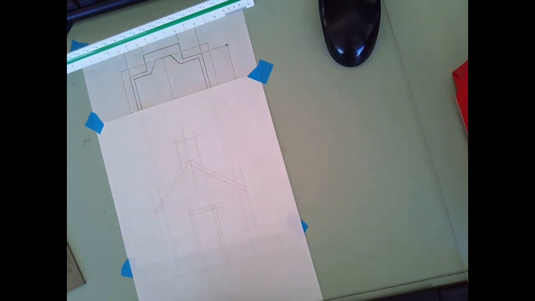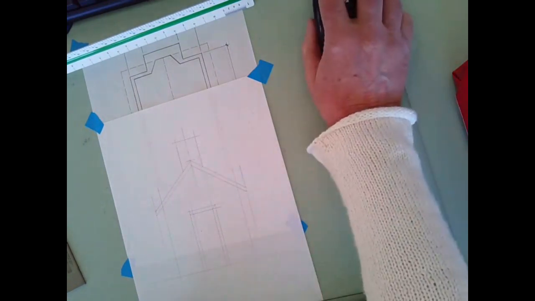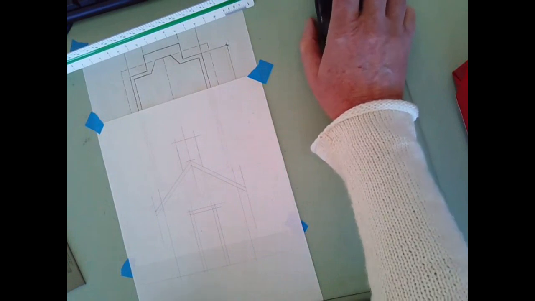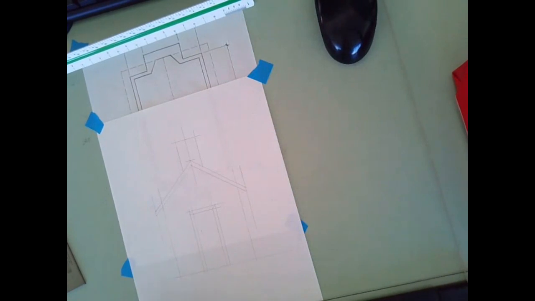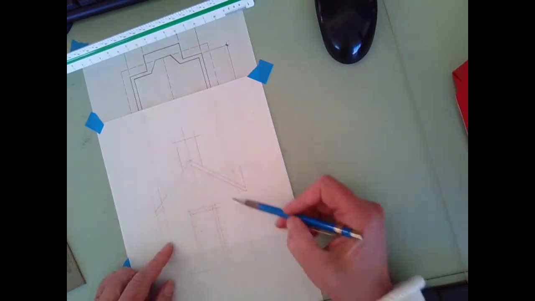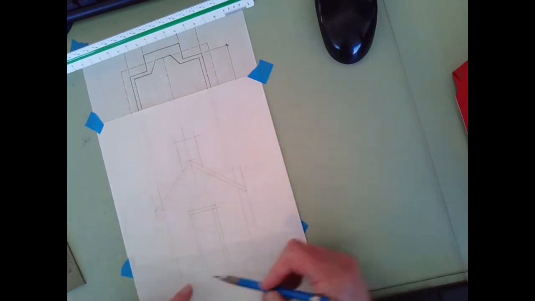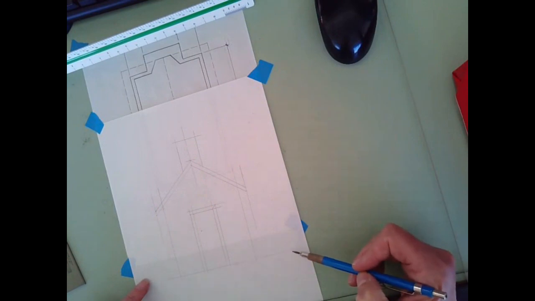How about the chimney? Let's see. You say medium? Do people agree the chimney should be medium? No, I think it's farther. Well, it's at the back of the house, right? It should be light. Yeah, I think it should be light. It's the farthest away that we have, so that should be light. So what we're doing is the door light, the chimney light, the roof and the walls heavy, and then the ground line is heavy.